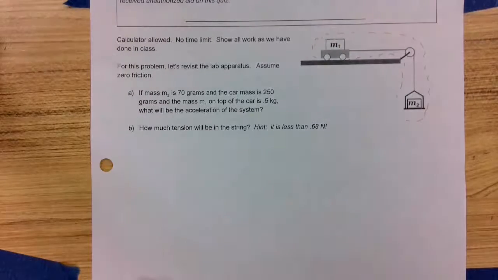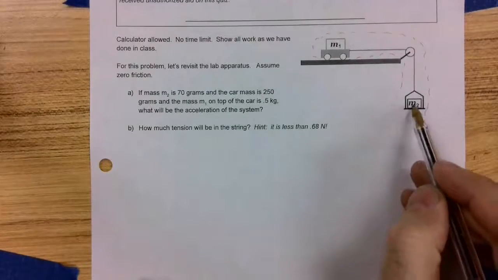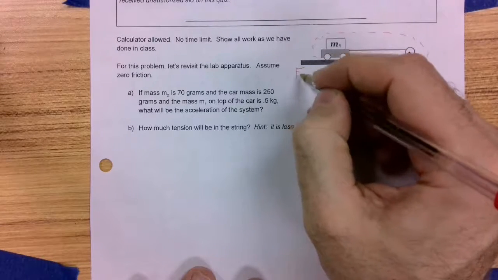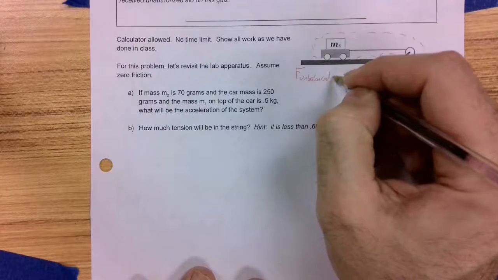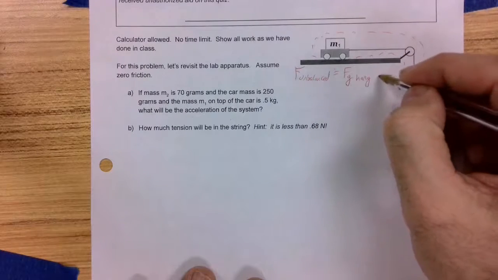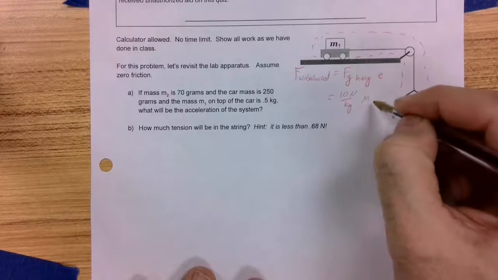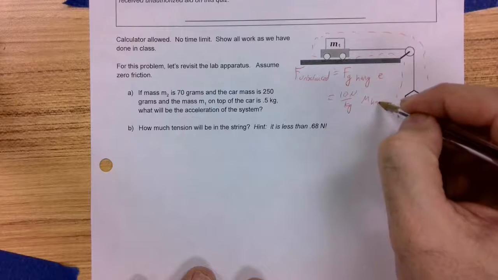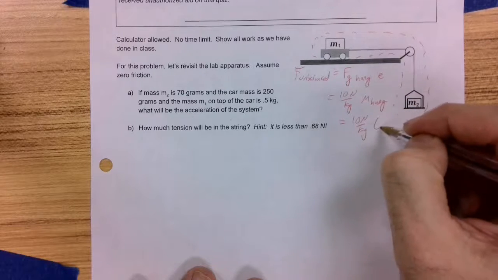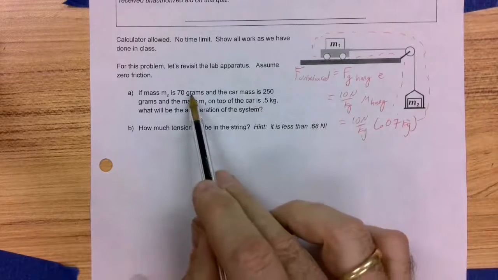My force diagram will show only the unbalanced forces, and the unbalanced force is going to be the gravity on this hanging bit. So the unbalanced force is going to be the gravity force on the hanging part by the Earth, which of course is going to be 10 newtons per kilogram times the mass of the hanging part, which is 10 newtons per kilogram times 0.07 kilograms, 70 grams.